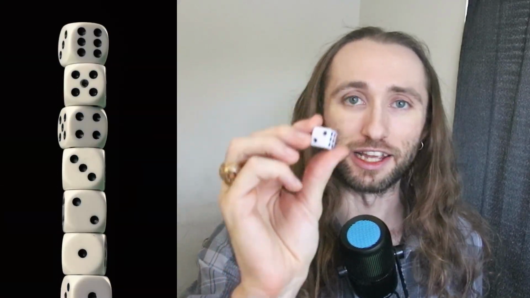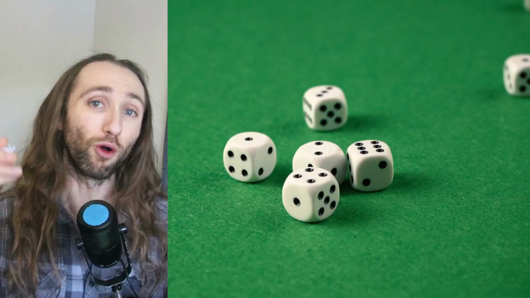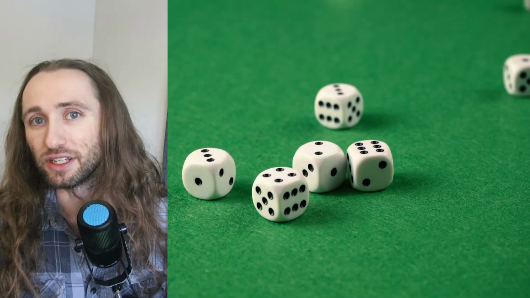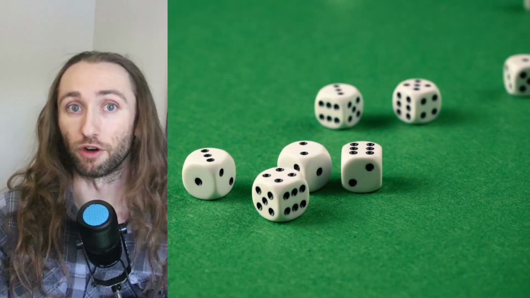On a fair die, each face has an equal likelihood of being rolled. But we know if we roll the die 6 times, that doesn't guarantee we'll get a 1, a 2, a 3, a 4, a 5, and a 6. That's because probabilities are not guarantees.